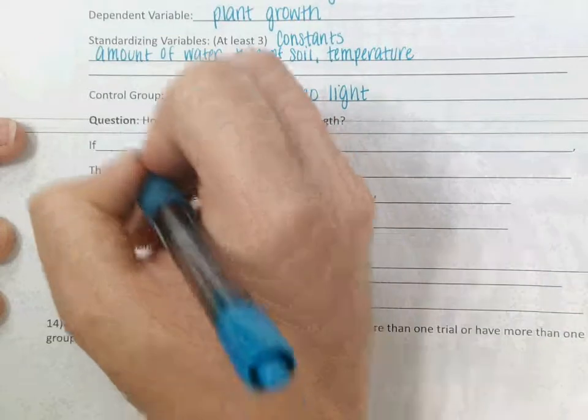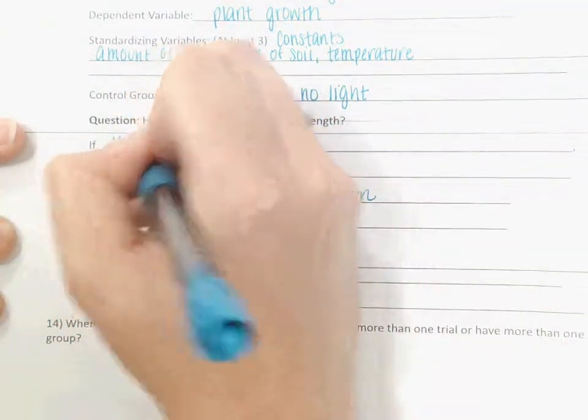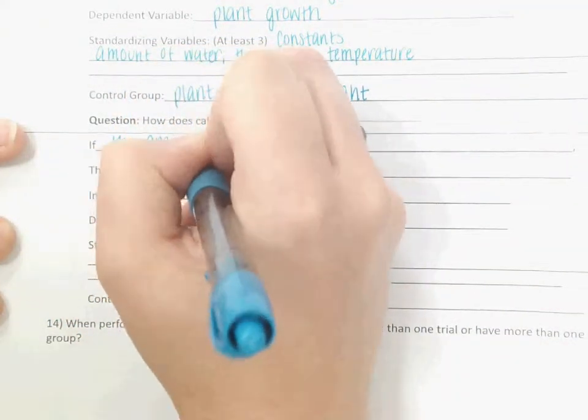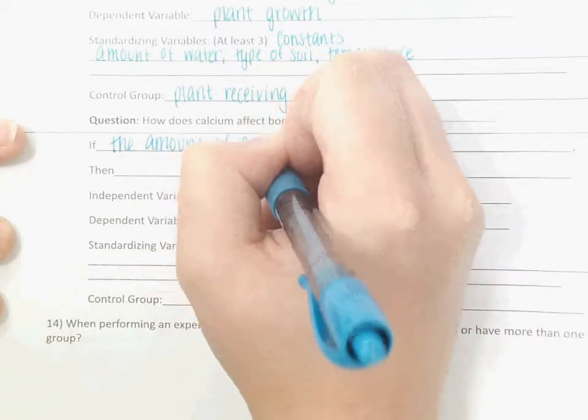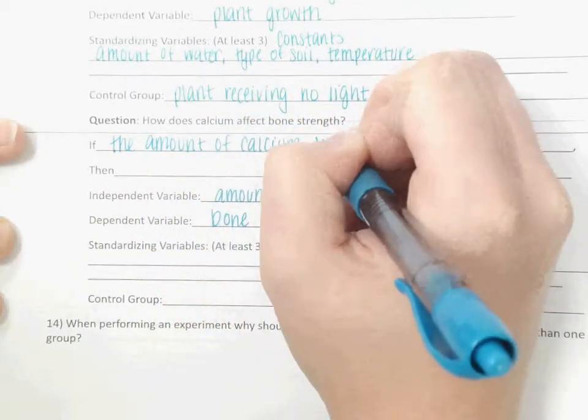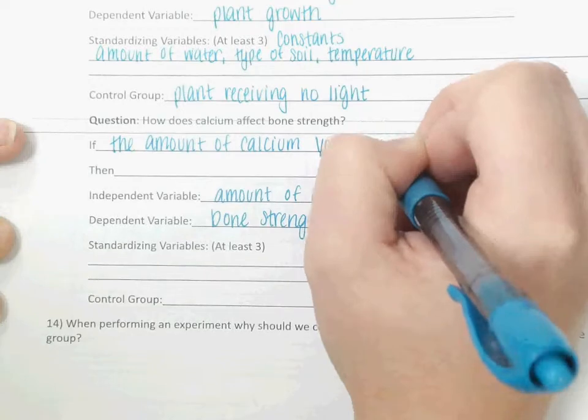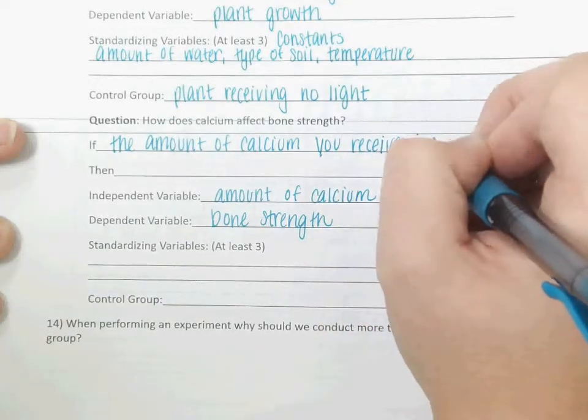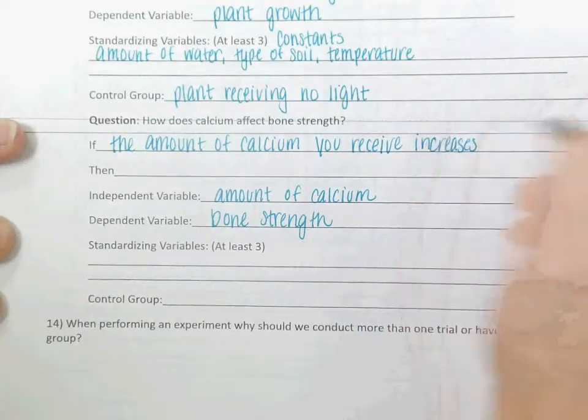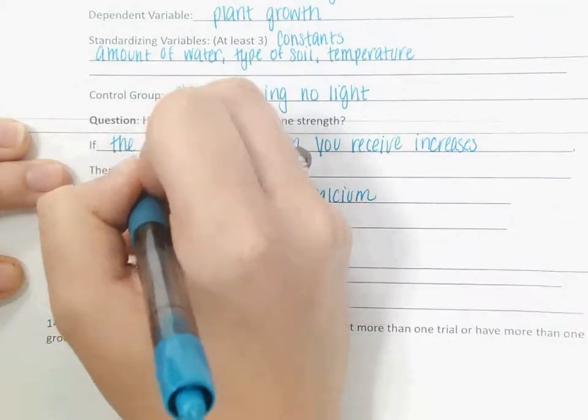So if the amount of calcium you receive increases, then your bone strength will increase.